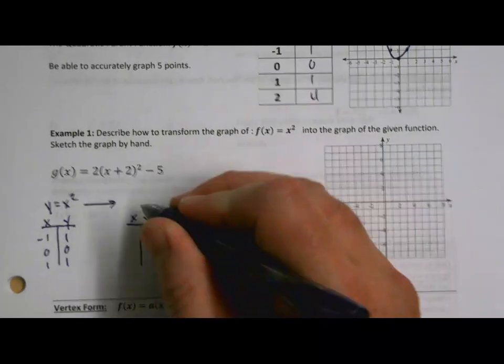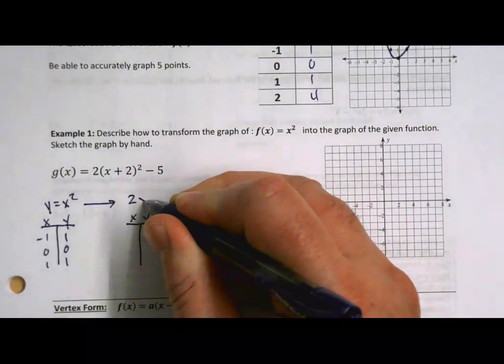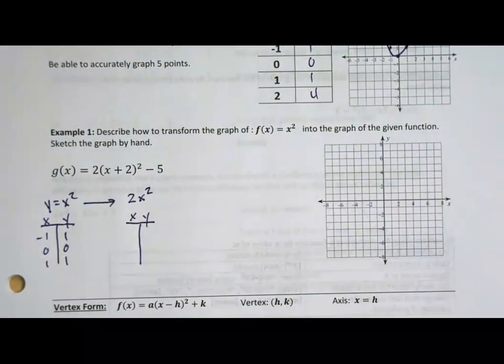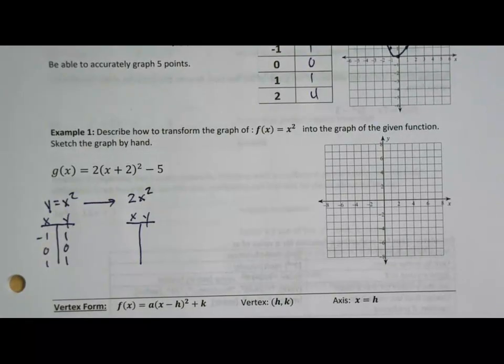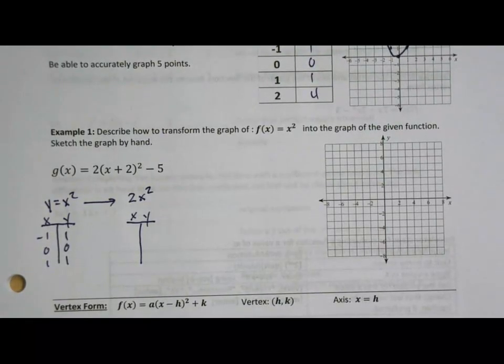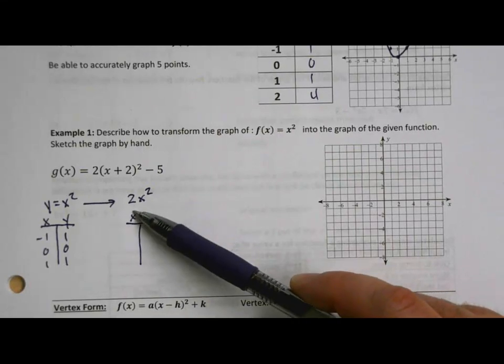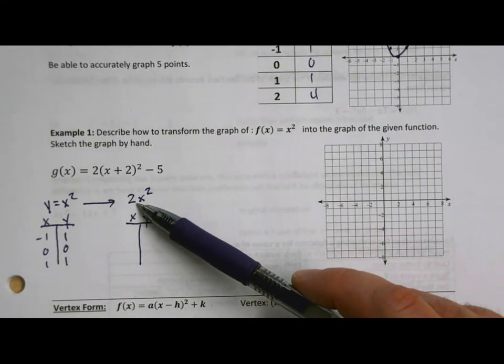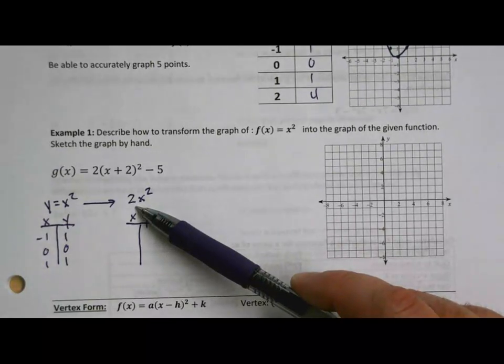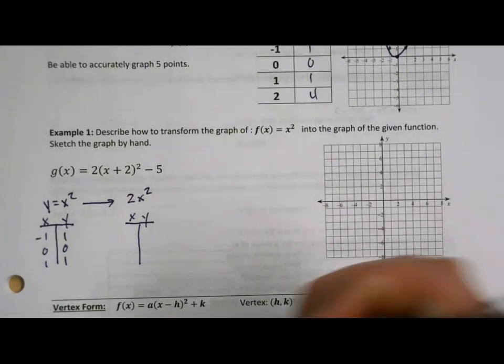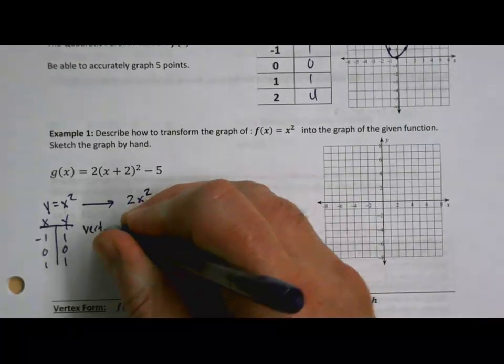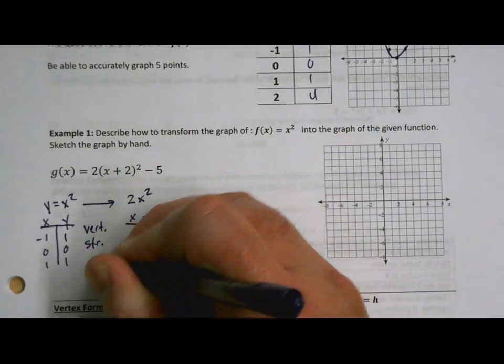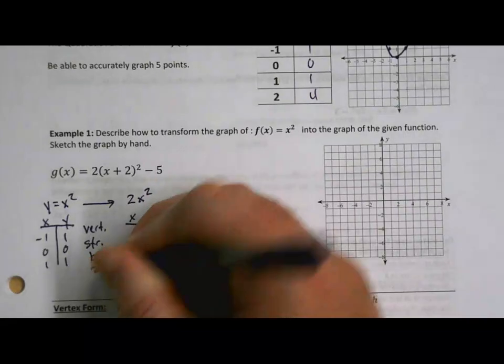So my first step would be to multiply my whole thing by 2. Do you guys remember what kind of transformation that would be called? How would we describe that? Vertical stretch, because it happened on the outside, by a factor of 2.